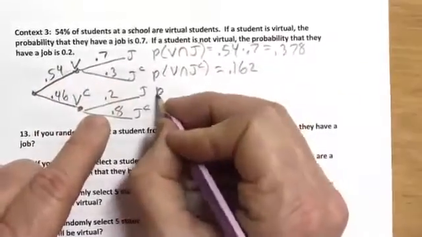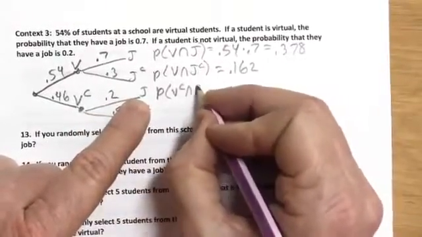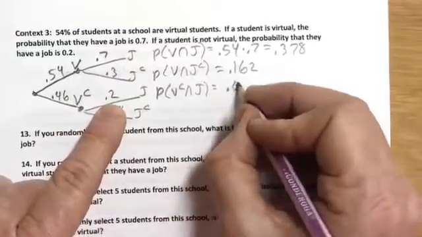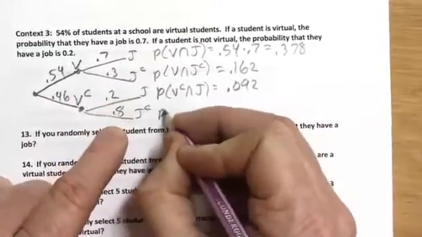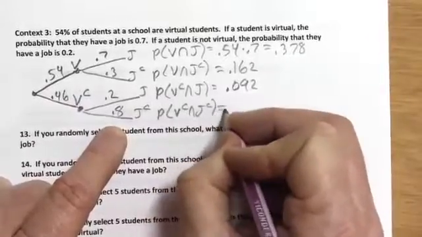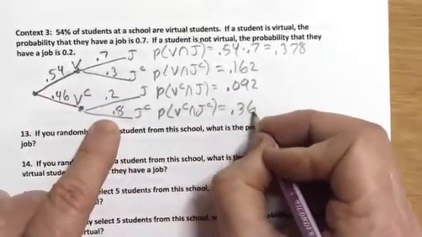What's the probability they are not virtual and they have a job? That's equal to 0.46 times 0.2, and that's 0.092. And the probability they are not virtual and they do not have a job is 0.46 times 0.8, which is equal to 0.368.